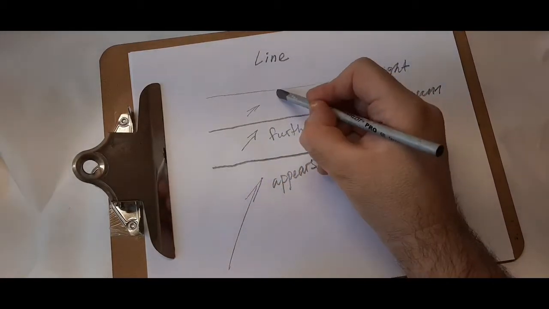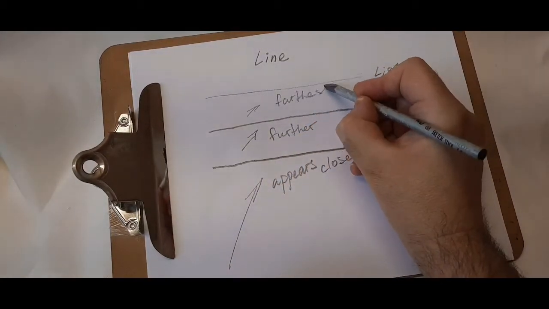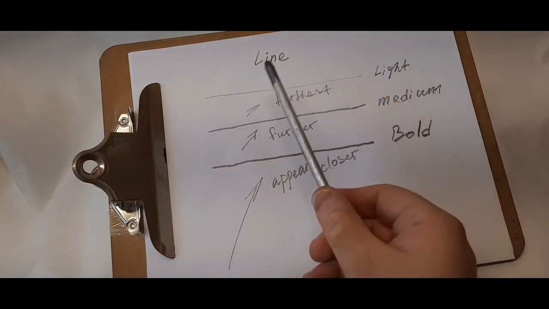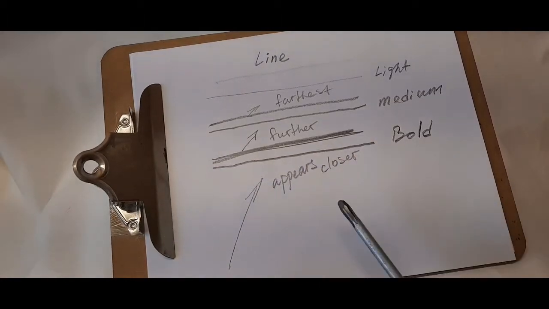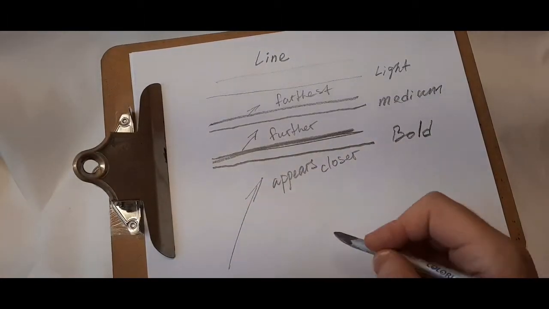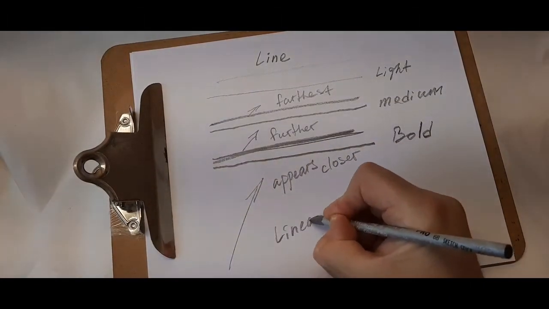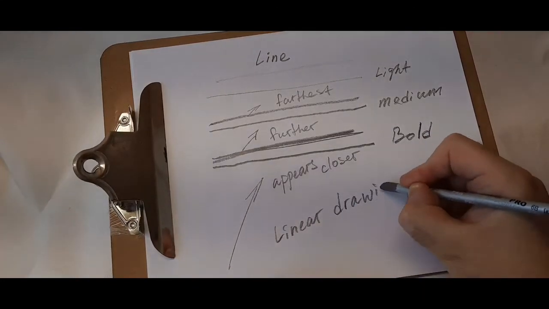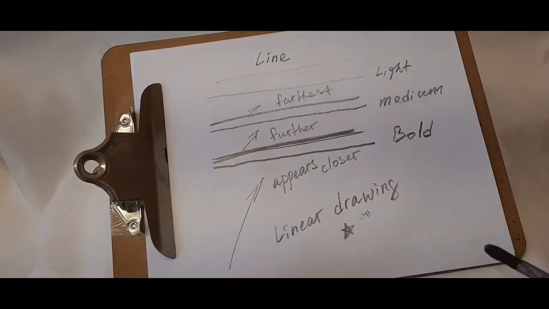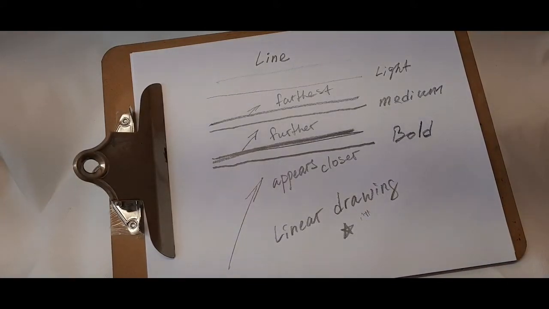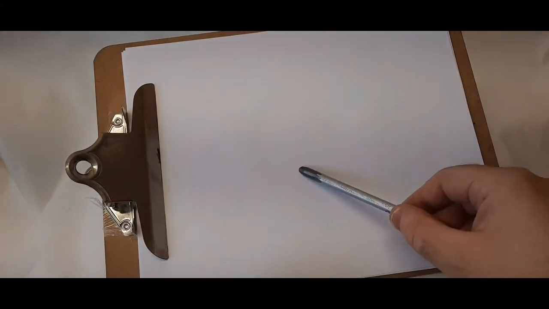Then there is a bit heavier pressure line, that's mid-weight or medium dark, and then there is the bold line that's going to appear the closest because it is so visible and the eye spots it. So that's the notion within the line, and that's how they are used.